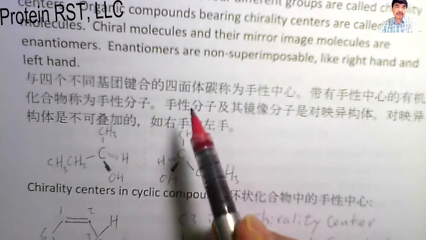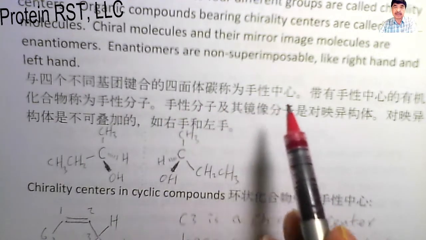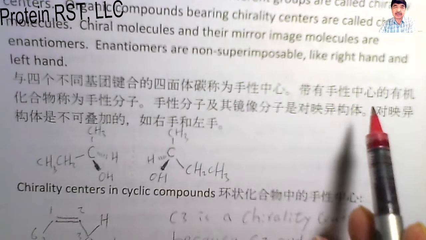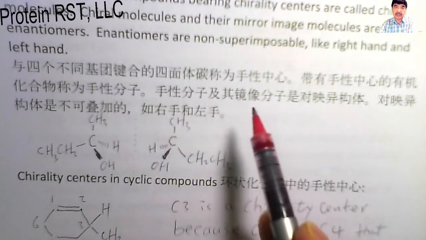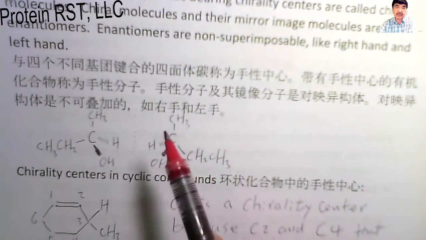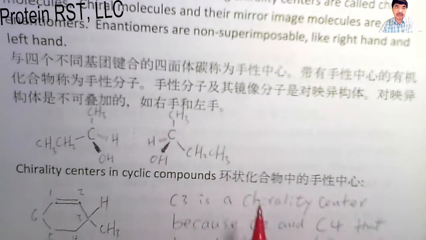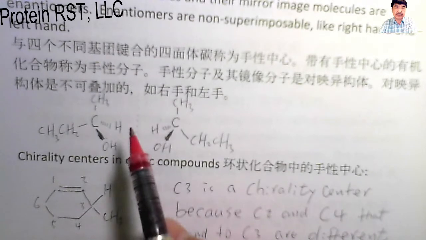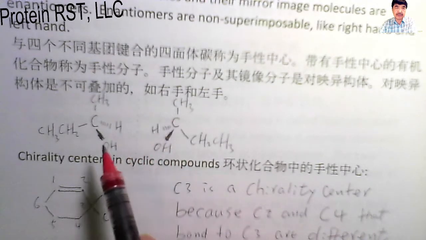This is the enantiomers. There are 2 molecules here.